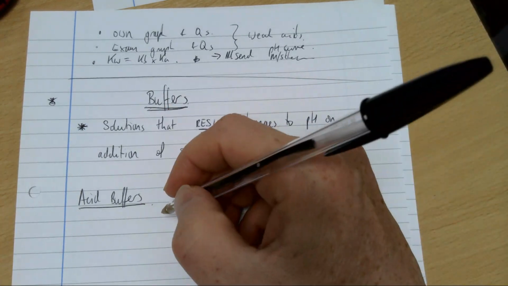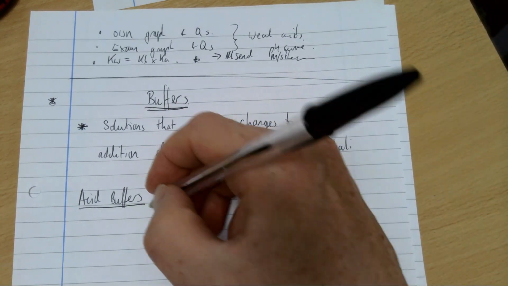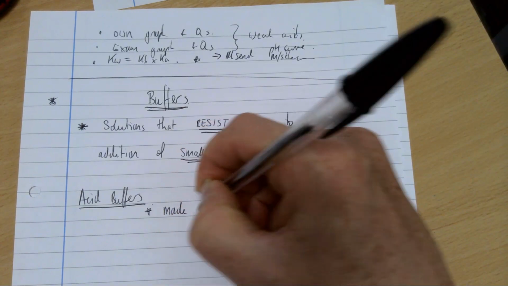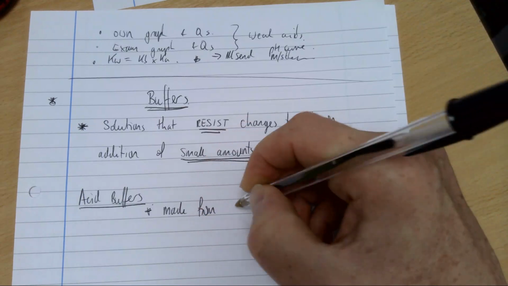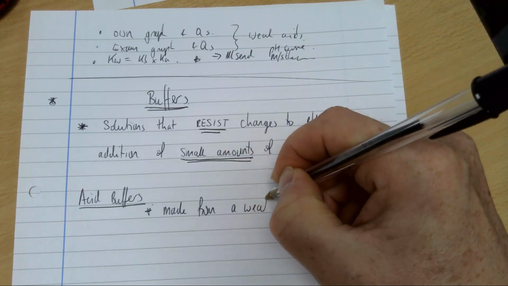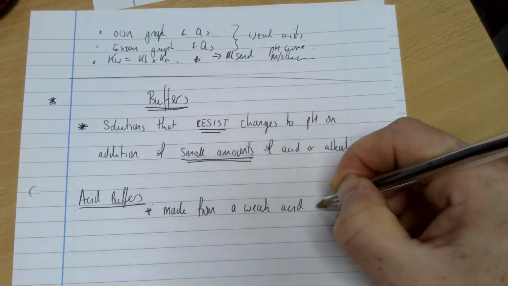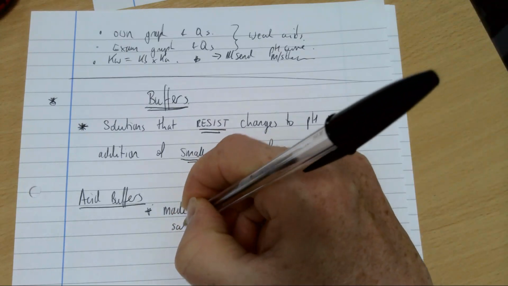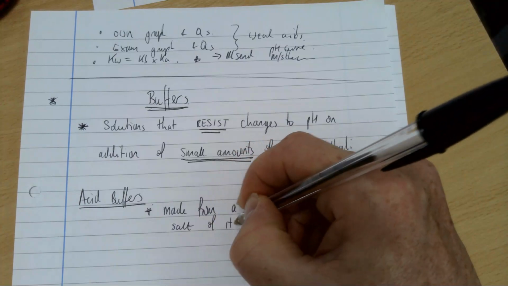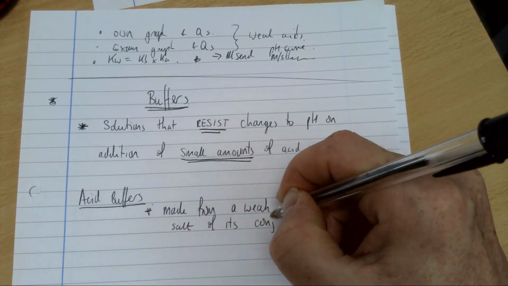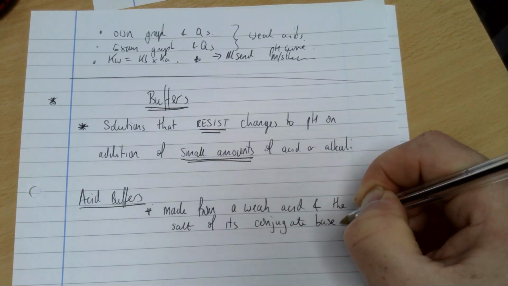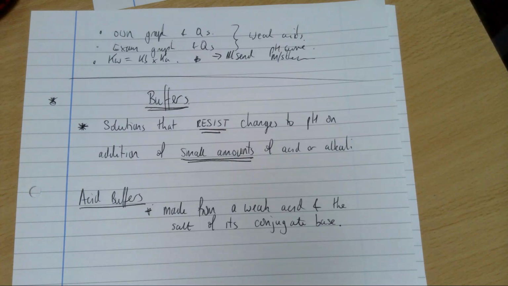So acid buffers, you need to know what they're made of and how they work. They're made from a weak acid and the salt of its conjugate base. Okay, we've seen the same old things come up again and again and again.